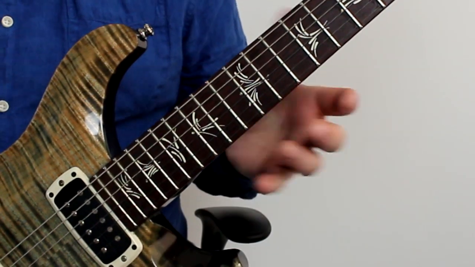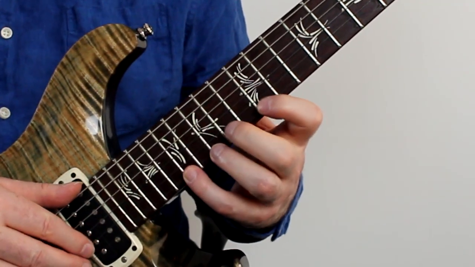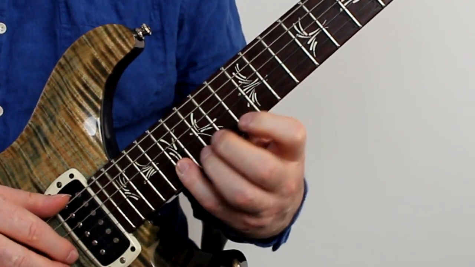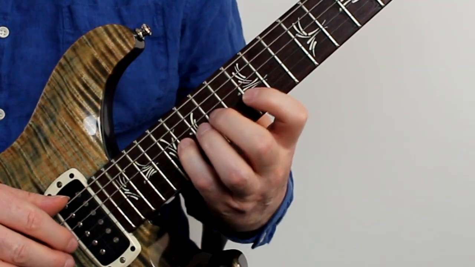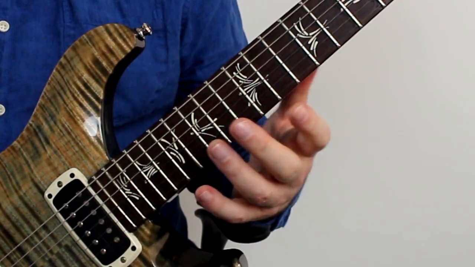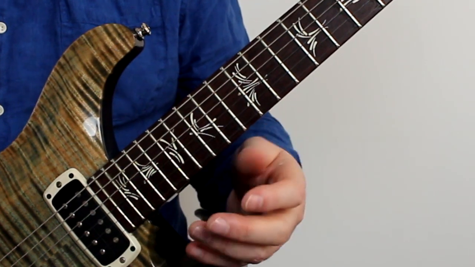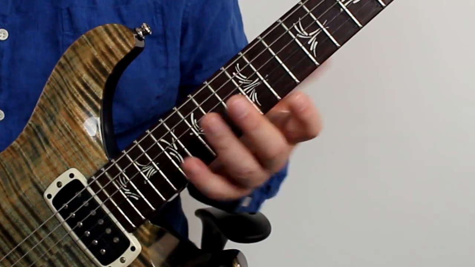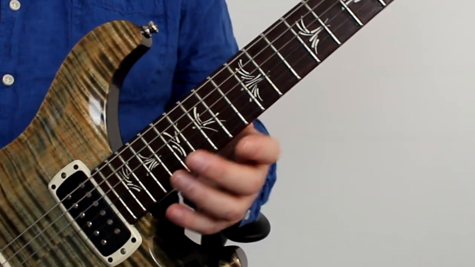Now, there's an interesting quirk about these shapes, and that is that every third note is repeated. 1, 2, 3, same note repeated, 1, 2, 3. And what that does is that allows you to take lines and play them with a triplet feel over this shape, and they kind of fit. Let me see if I can demonstrate.